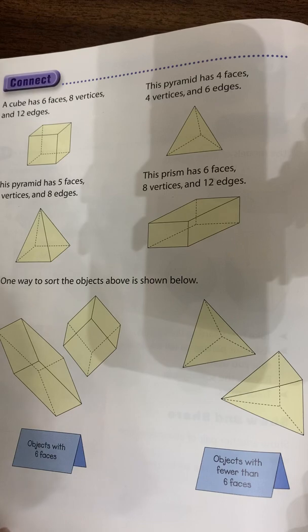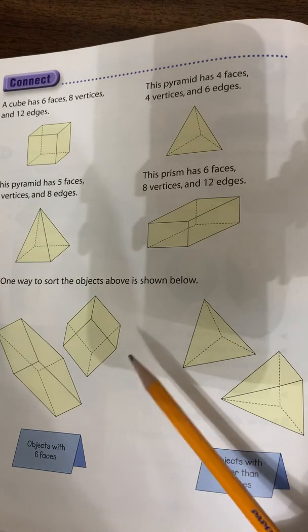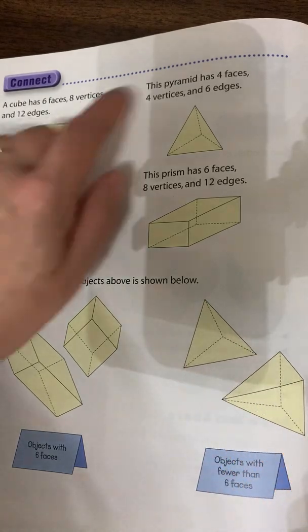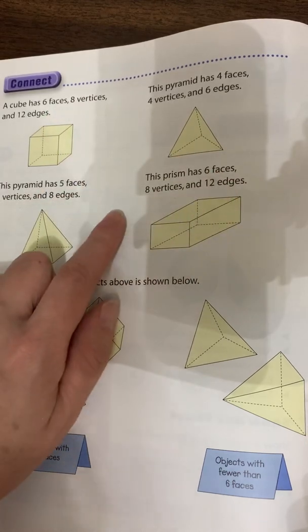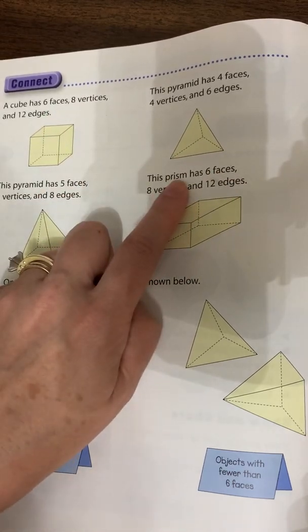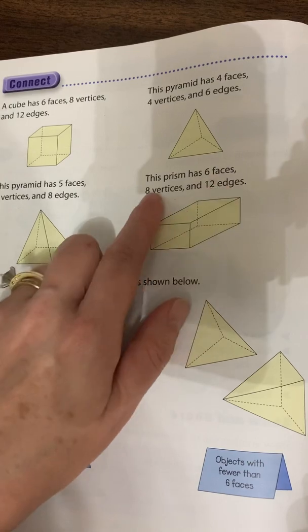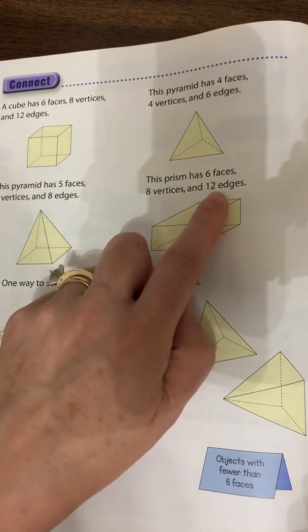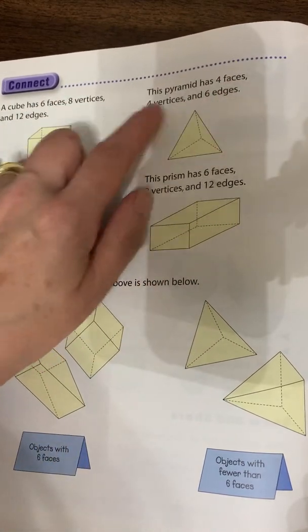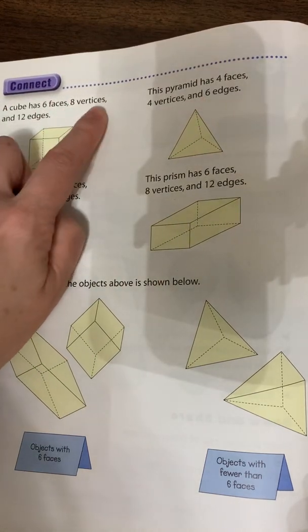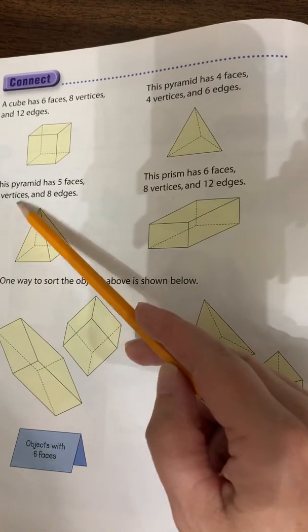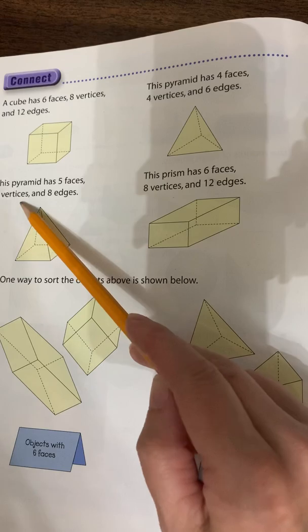Today, we're going to be looking at 3D objects again. This page here is very important. This page gives you lots of information about the different objects. And then talk about prisms, how they have 6 faces, 8 vertices, 12 edges. The pyramid has 4 faces, 4 vertices, 6 edges. A cube has 6 faces, 8 vertices, and 12 edges. And this pyramid over here has 5 faces, 5 vertices, and 8 edges.